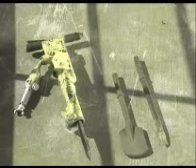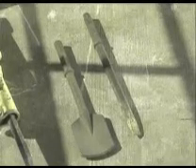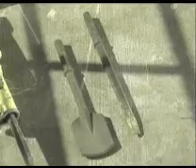Jackhammers may have different attachments, such as chisels and spades, that enable the tool to be adapted for use in a variety of situations.